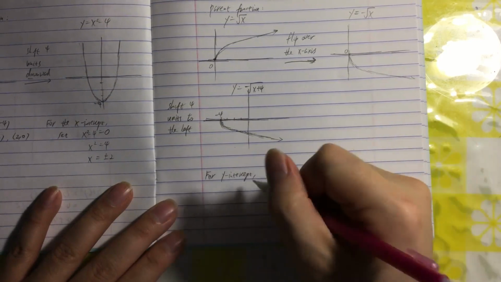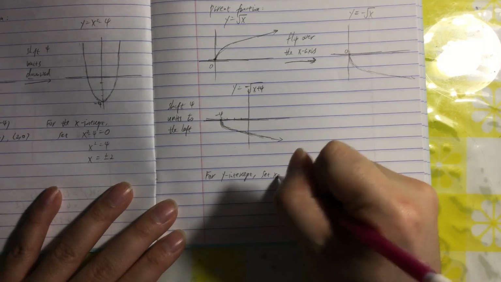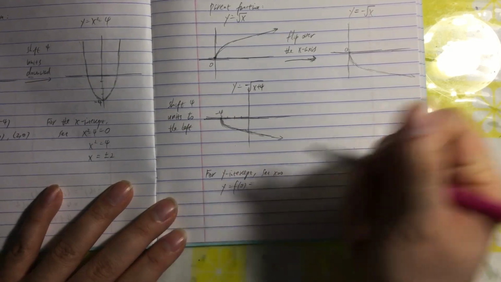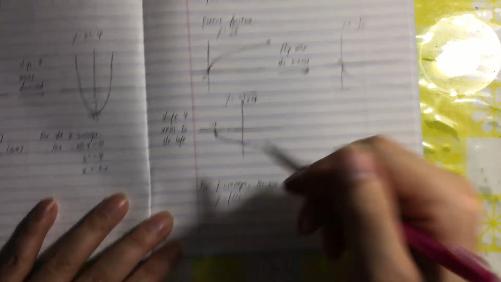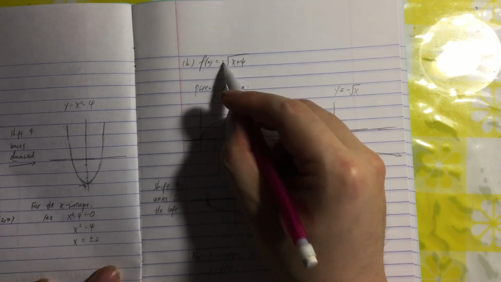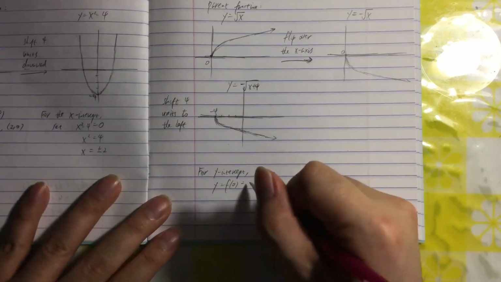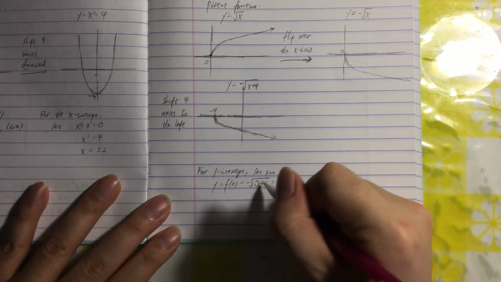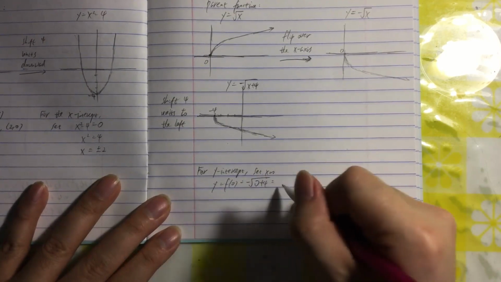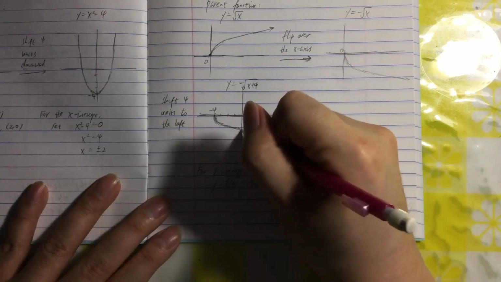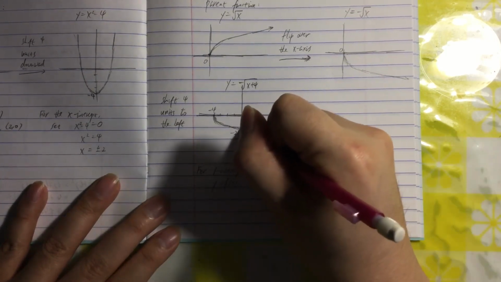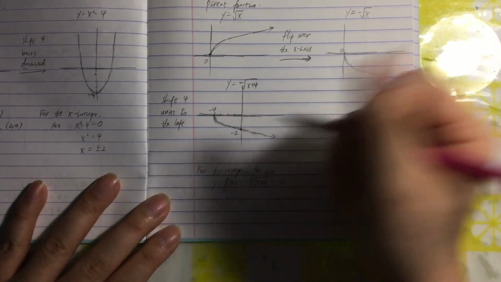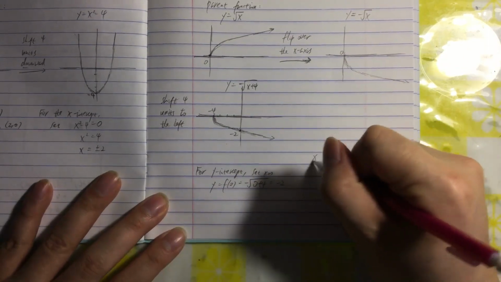we set x equal to 0. If I set x equal to 0, y equals f of 0, which means I plug in 0 for x. If I plug in 0 for x, I get negative square root of 0 plus 4. 0 plus 4 is 4. Square root of 4 is 2. So I get negative 2. So the y-intercept here is negative 2. The x-intercept is negative 4. The y-intercept is negative 2. So that's the answer.